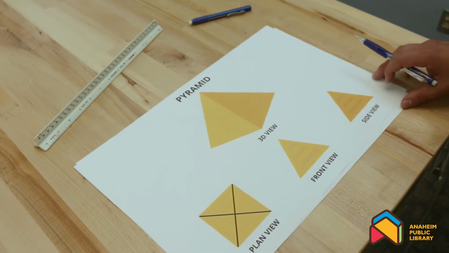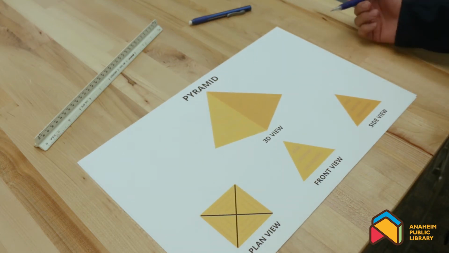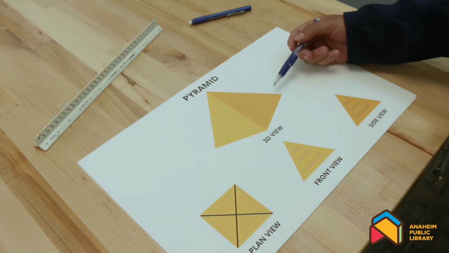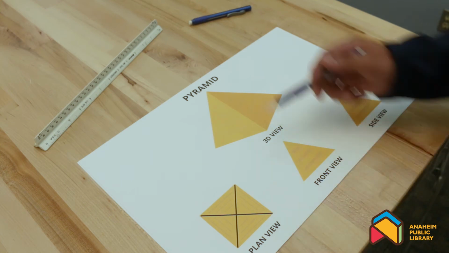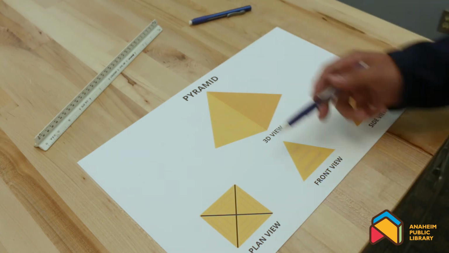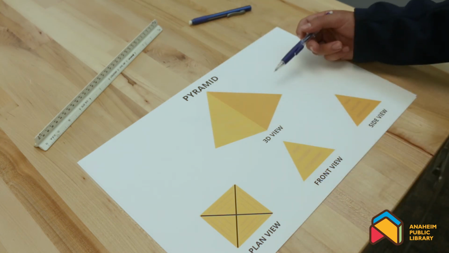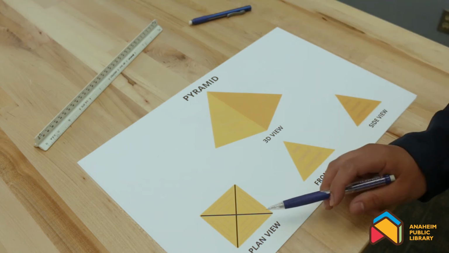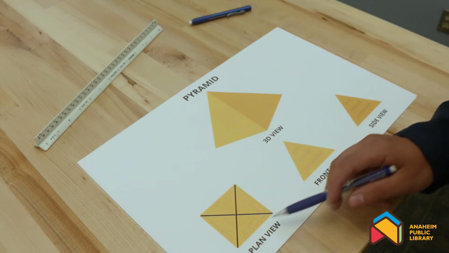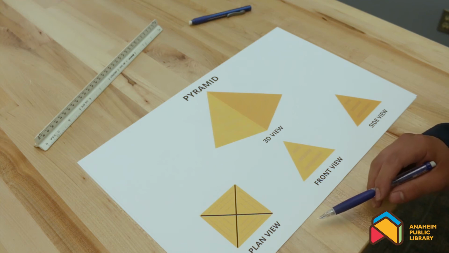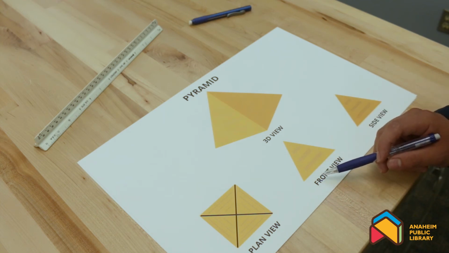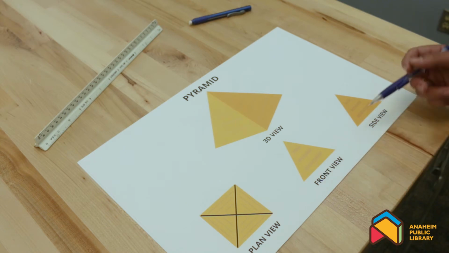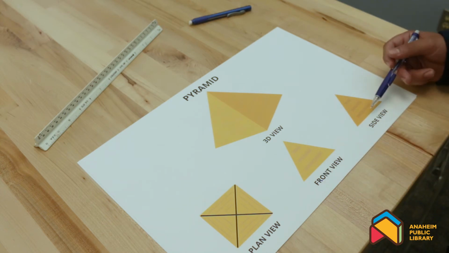I also have a pyramid here, which might be a little bit harder to visualize. As you can see, I have my 3D view here, but once I go into the plan view, it loses the triangular shape that it used to have. This is because if you were standing directly on top of the pyramid, you would only be able to see the square shape of part of it. However, if you were standing directly on the side of it, you would only see a triangle. And if you were standing directly in front of it, you would also only see a triangle.